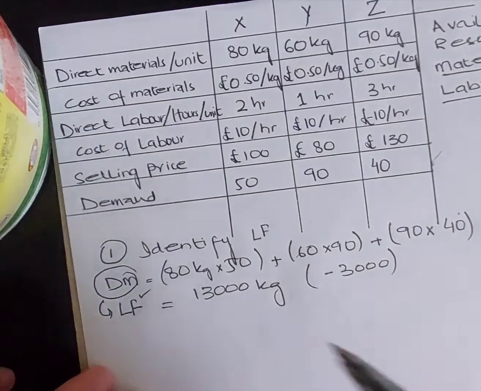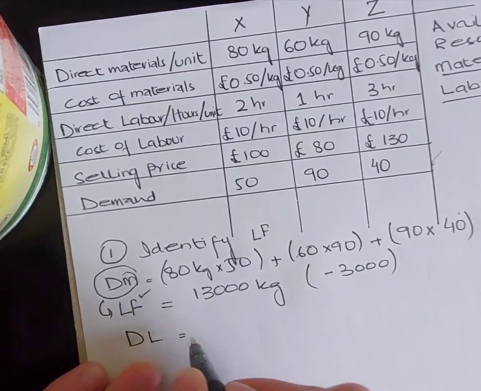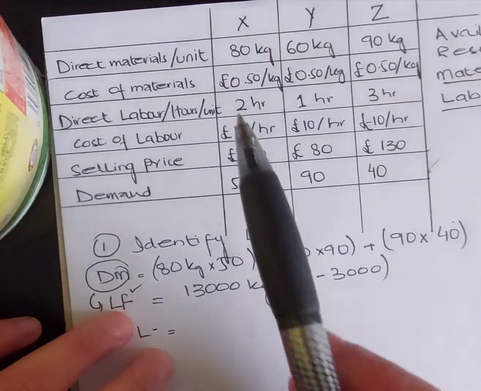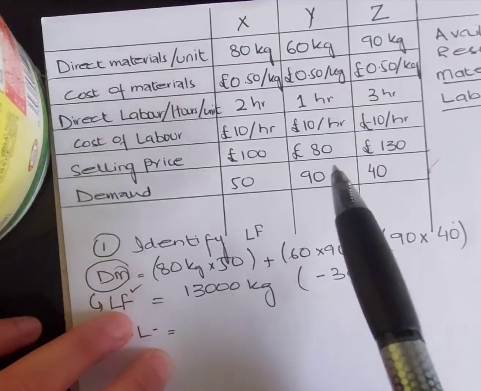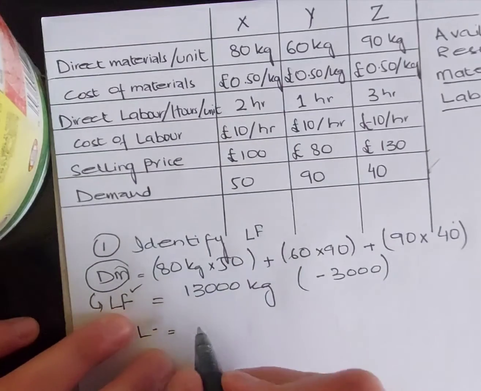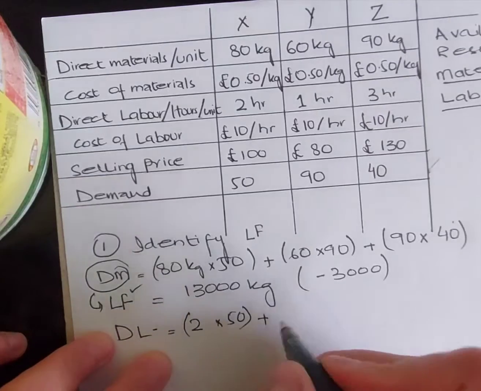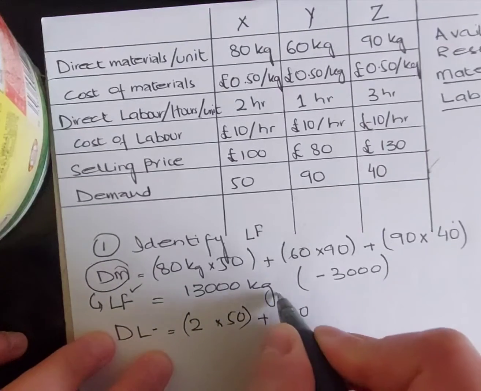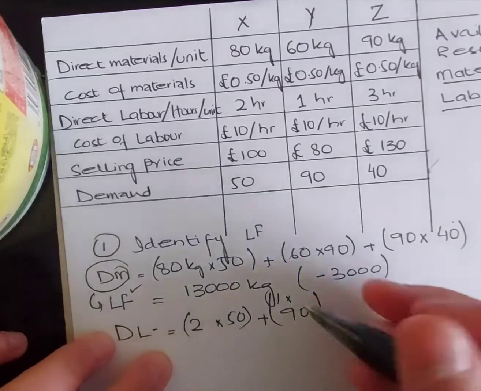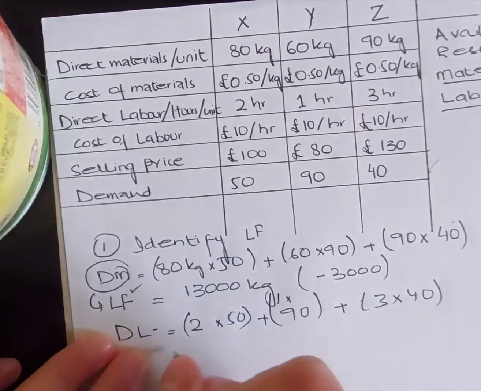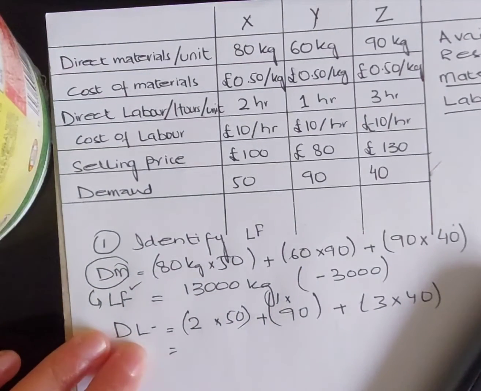Moving on to the direct labor. We take our direct labor from here and multiply it with demand. So 2 multiplied by 50, plus 1 into 90, which is just 90, and then 3 into 40.